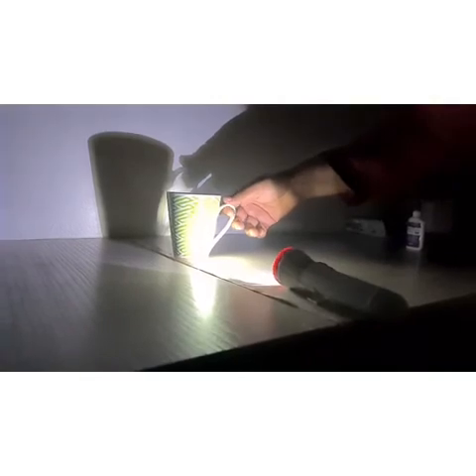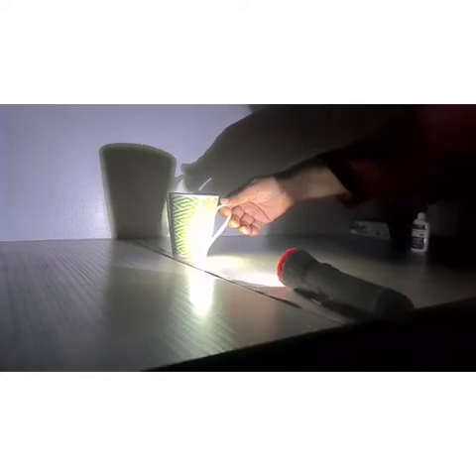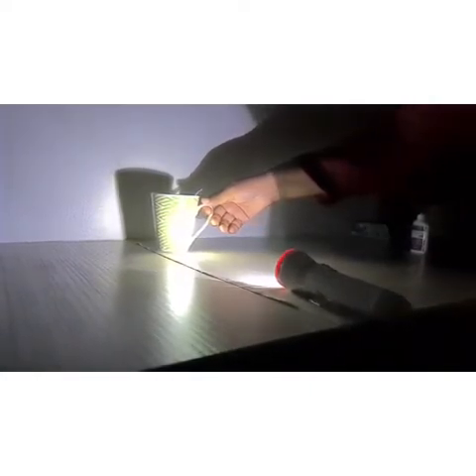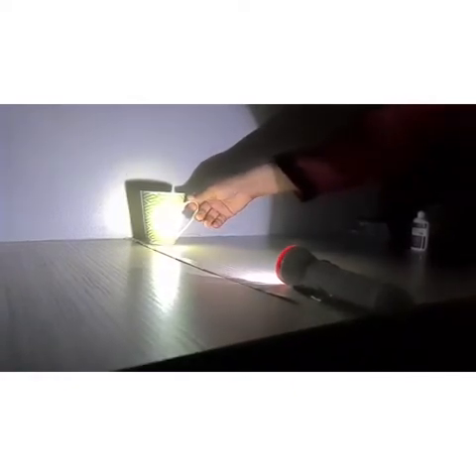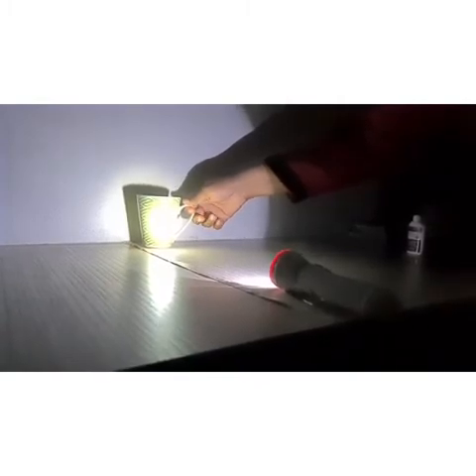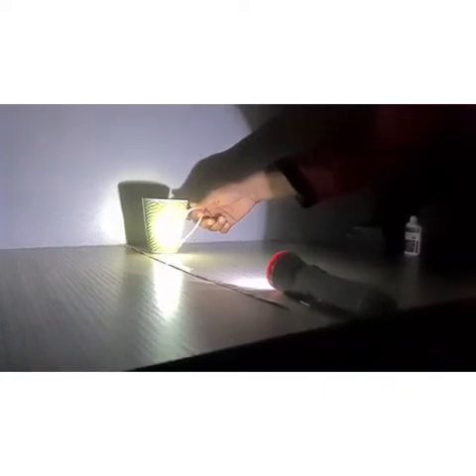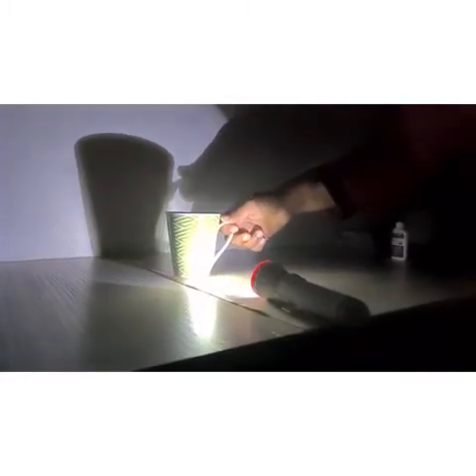Now factor number two, that is the distance between the object and the screen. So when the object is closer to the screen, the size of the shadow is smaller. Otherwise, when the object is far from the screen, the size of the shadow is bigger, or the size of the shadow increases.